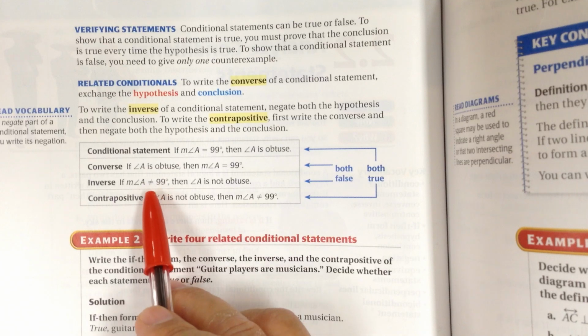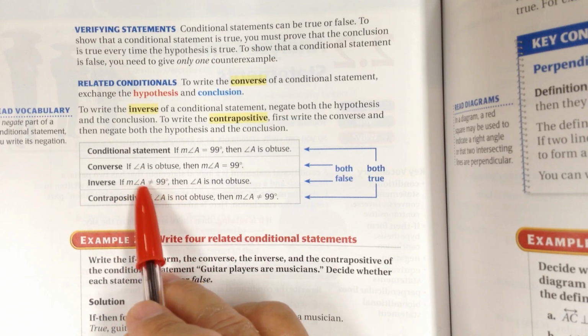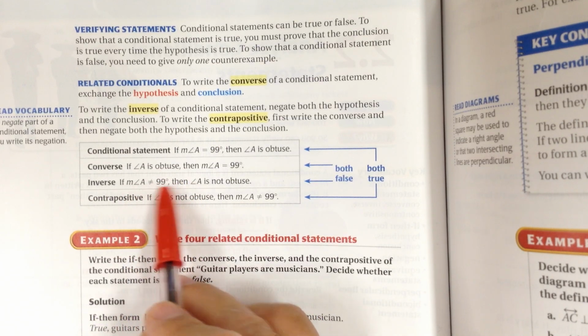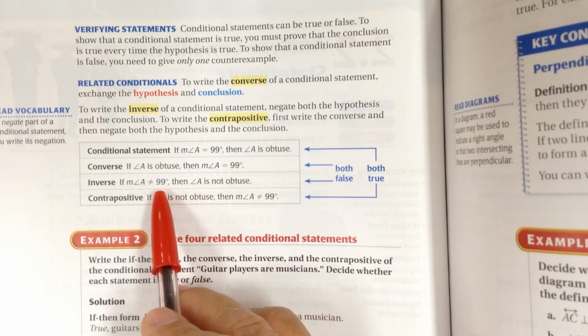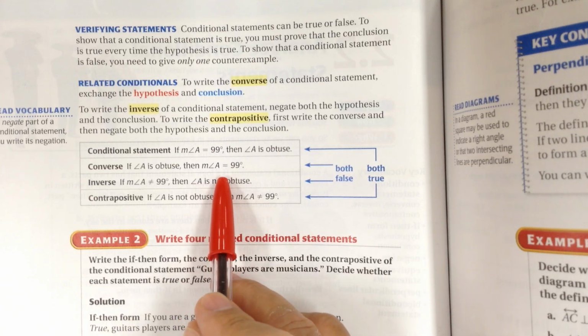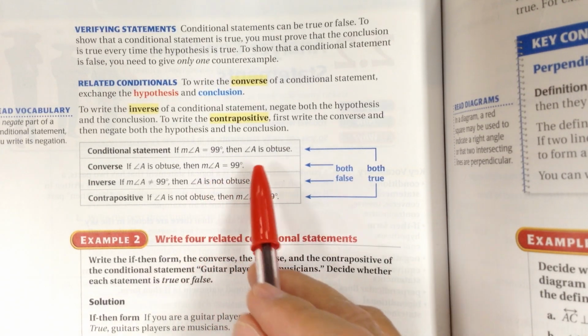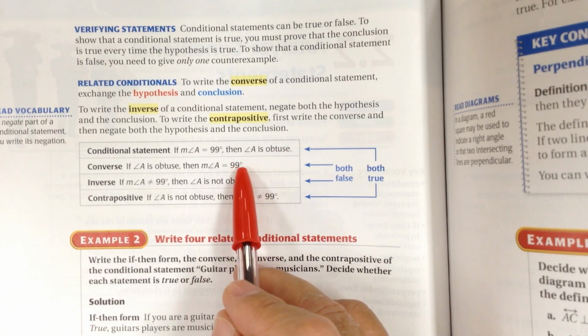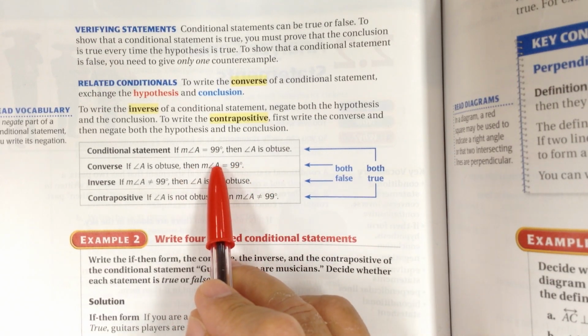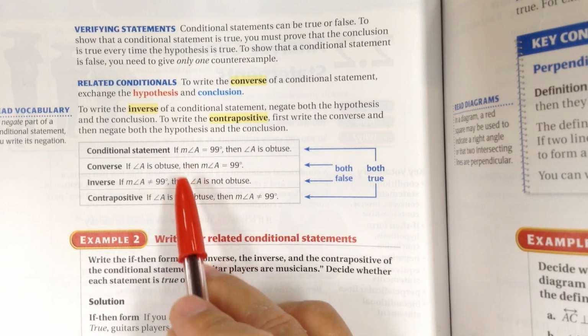And this one, again, is false, because if it's not equal to 99, then it's not obtuse. That's not true, because what happens if it's equal to 100? If it's 100 degrees, it's still obtuse. So you have to be careful. In many cases, the converse and inverse are false.